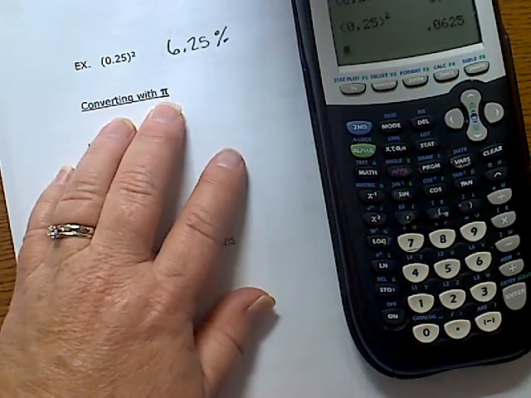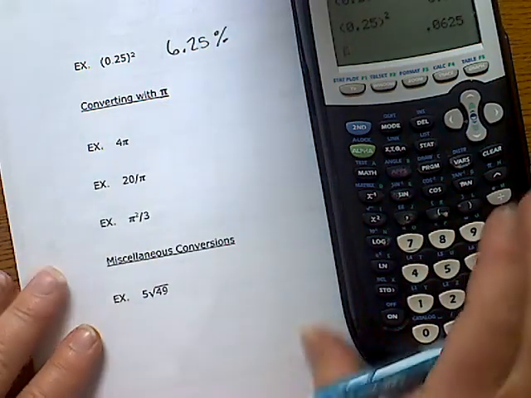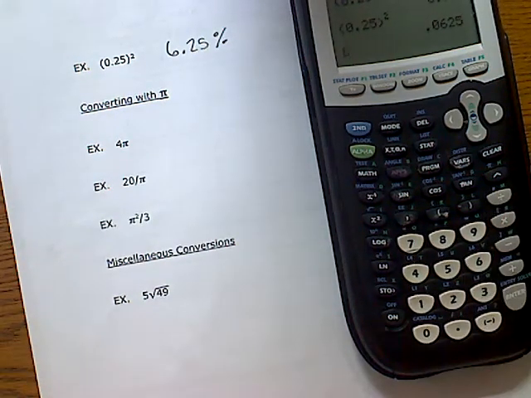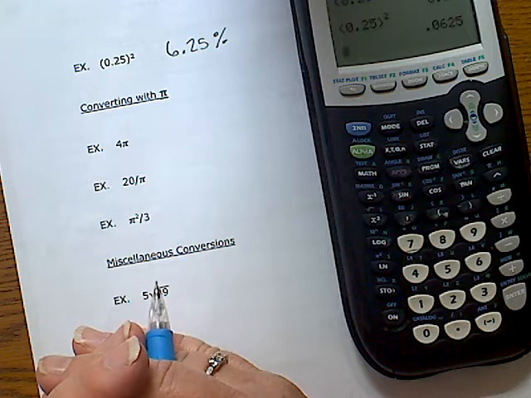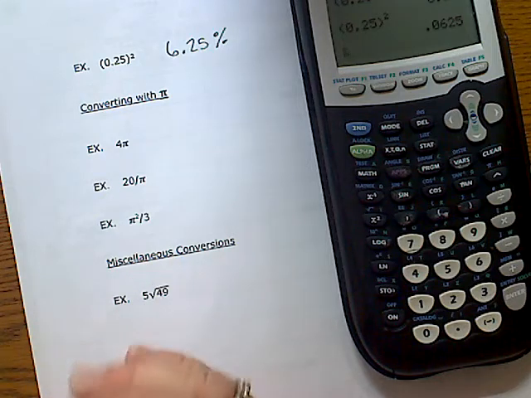Okay? All right, converting with pi. This is the pi sign. You have always been using 3.14 or 22/7 to calculate with pi. The problem with that is this: it is an approximation. Pi is an irrational number. We're going to be talking about irrational numbers in the next week or so.